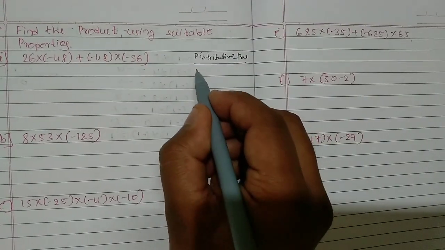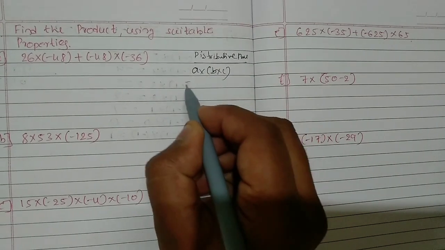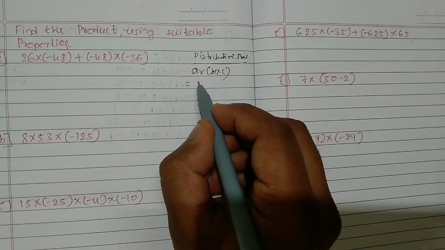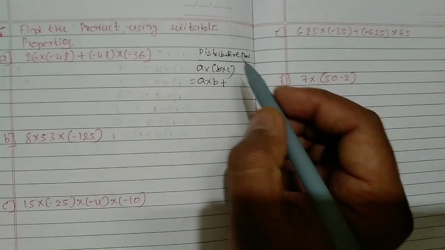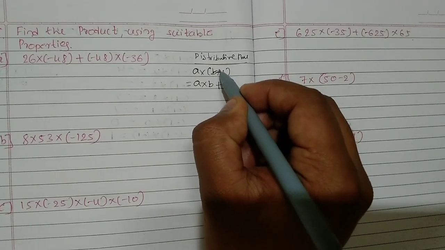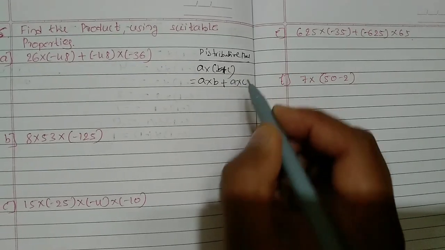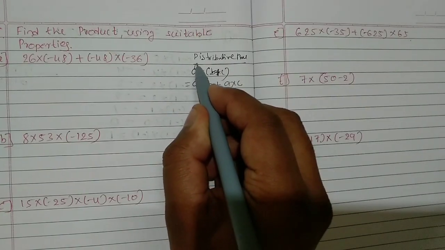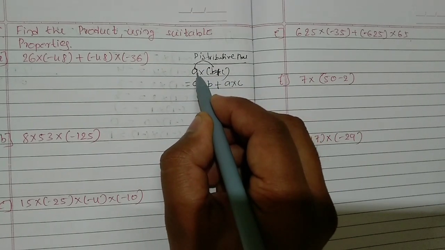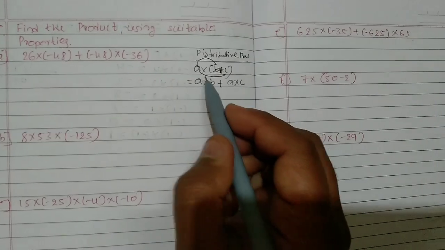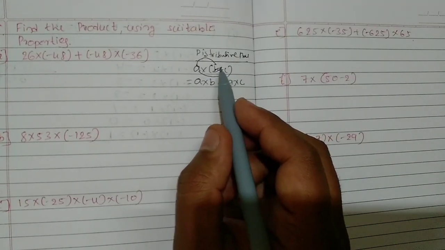A into (B plus C) will distribute into two terms, meaning A into B plus A into C. A is multiplied with B, and similarly A is multiplied with C. This is the distributive property we learned earlier.